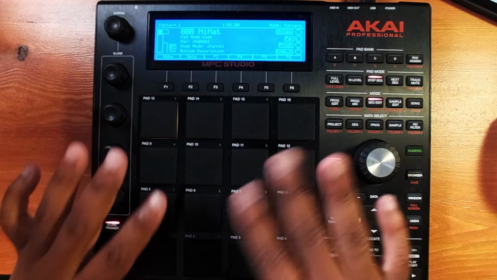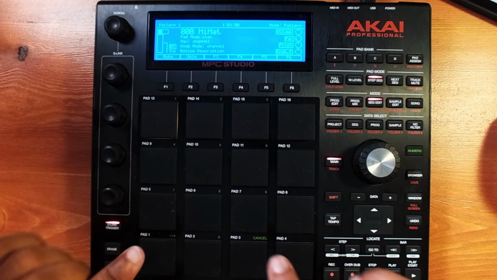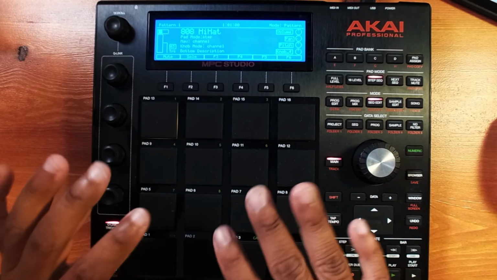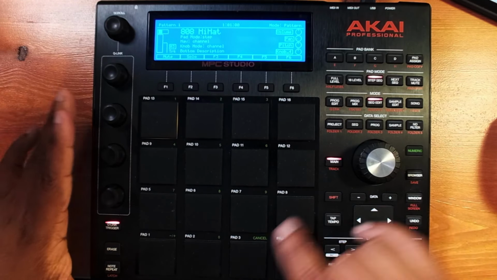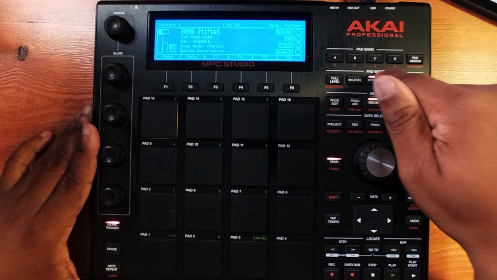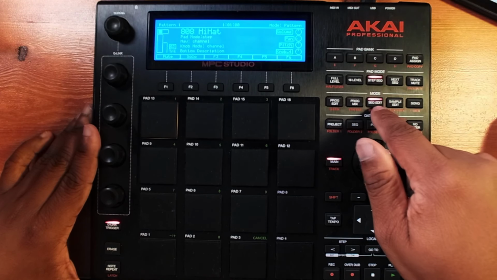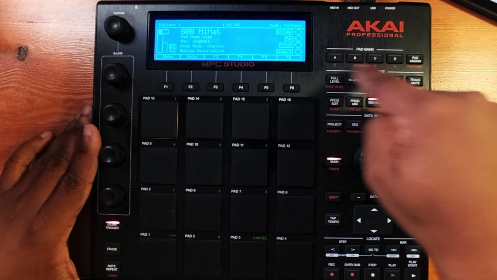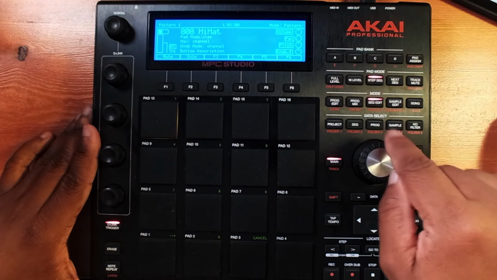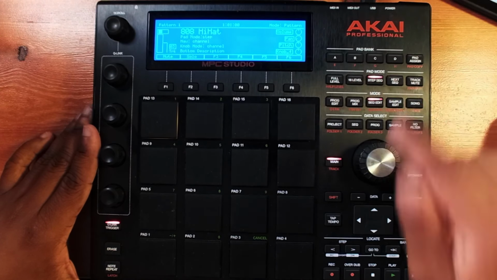You'll notice that there's a few differences about this controller. The pads themselves are not RGB. They're only red and green. There is no blue backlight on this. Also, the lights themselves, most of them only have one color to show, and they don't have a brightness, so it's either on or off for most of these colors. There are some of the buttons that have dual colors, two lights, but most of them only have one. I think the pad banks and some of the pad modes have dual colors.